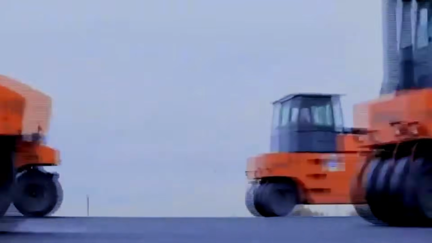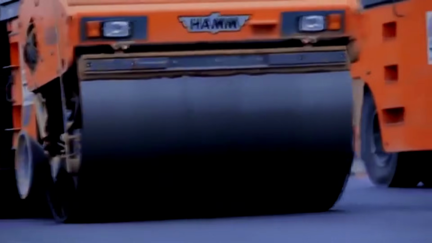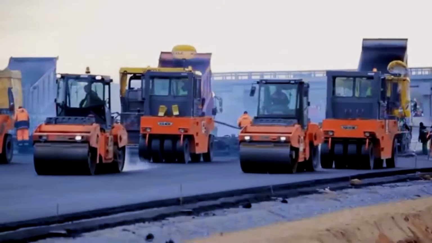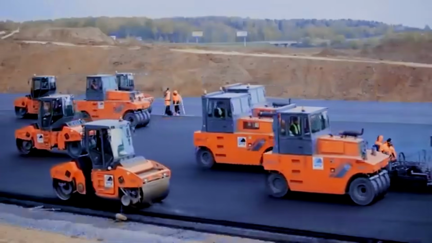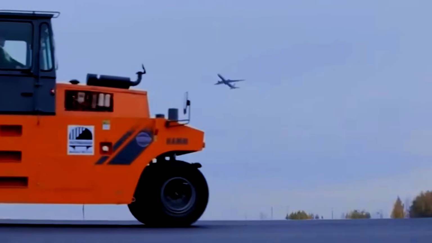Rolling shall continue until all roller marks are eliminated from the bituminous surface. During rolling, the wheels of rollers shall be kept moist by sprinkling water from the roller's water storage system to prevent the mix from sticking to the wheels. The tolerance for surface level shall be within plus or minus 6 millimeters.